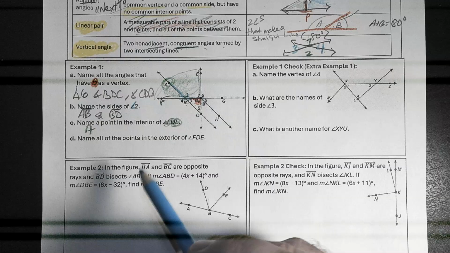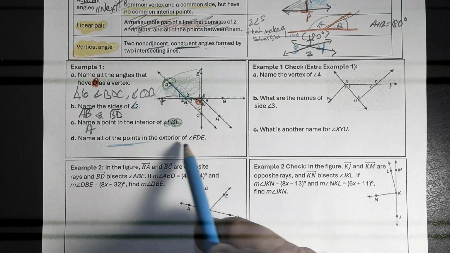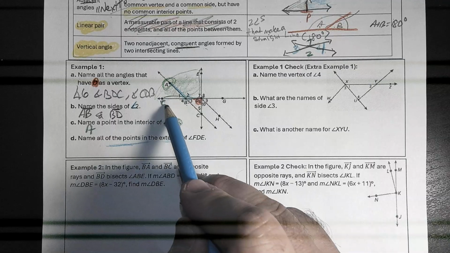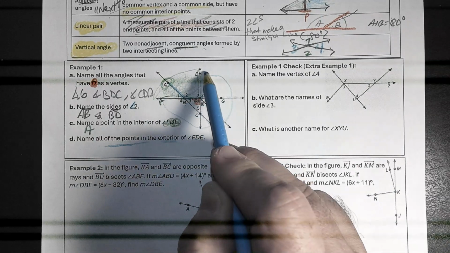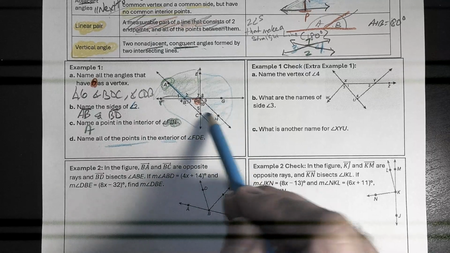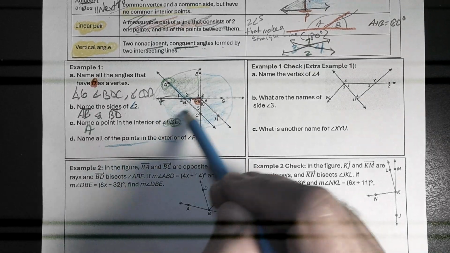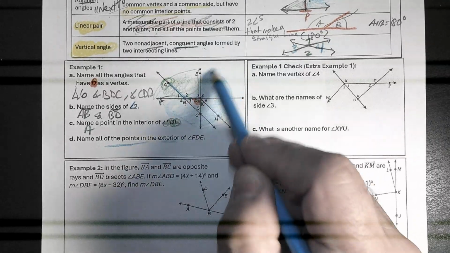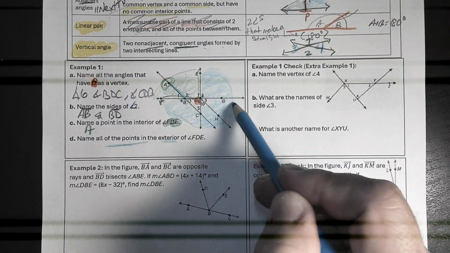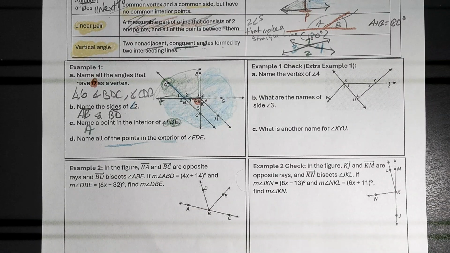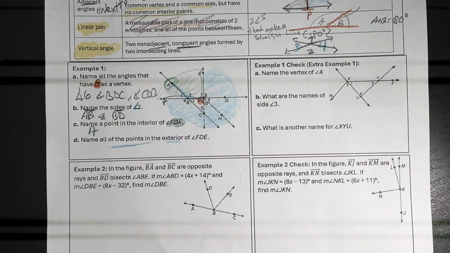All right, so now name all the points that are exterior FDE. So if this is the interior, this is the exterior. And I kind of just color it in a little so you guys can see. I want you to understand what we're dealing with. If it takes a little more time, so be it. It's like I told you guys, if we get this in 3 problems, great. If we get it in 10 problems, that's fine too. We're going to do what we need to do.